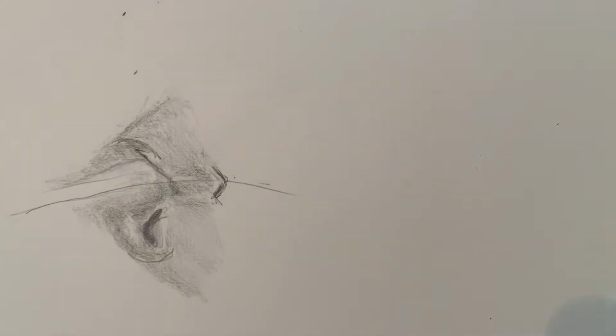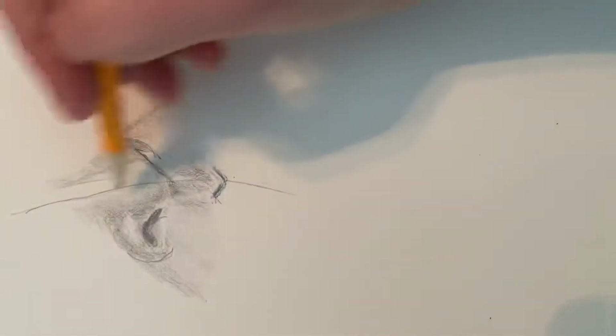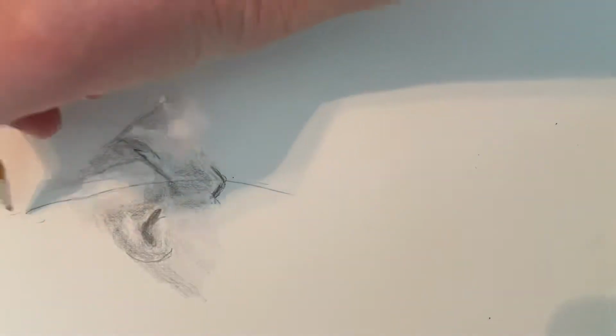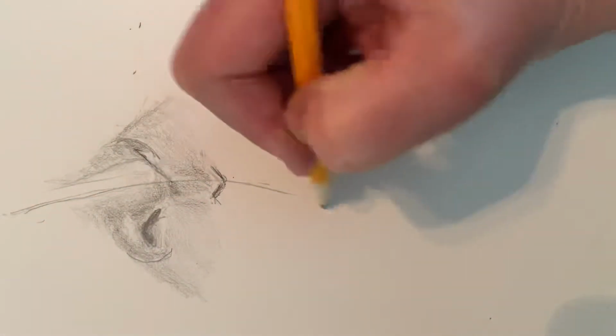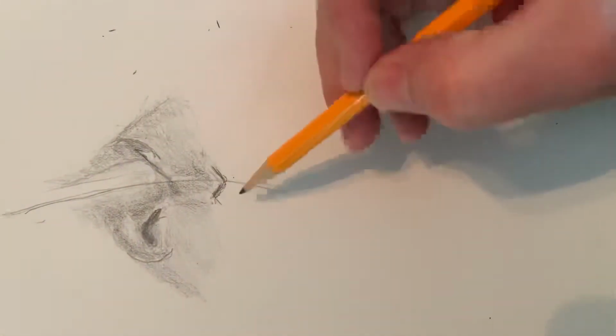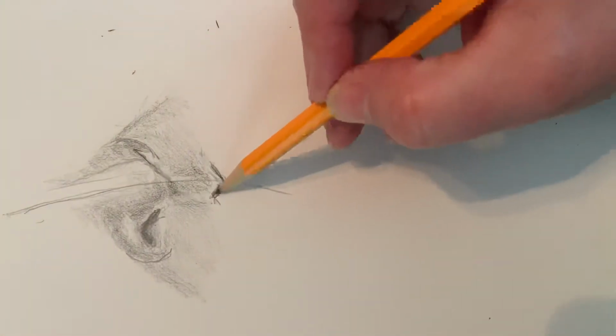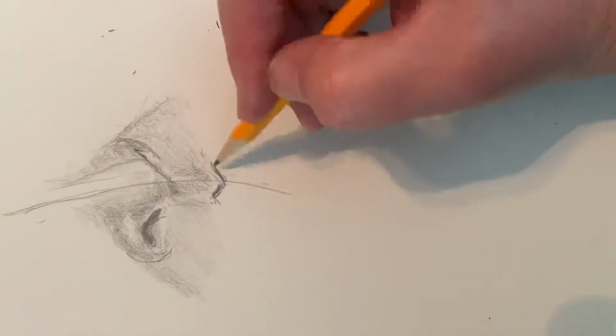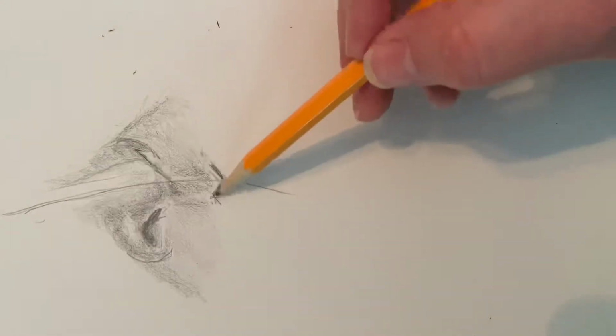So one of the things that I set up here is the nose, and I set up this rounded line because I want you to understand how the V of the mouth relates to the ball of the nose. And that's the first thing that we're gonna look at.